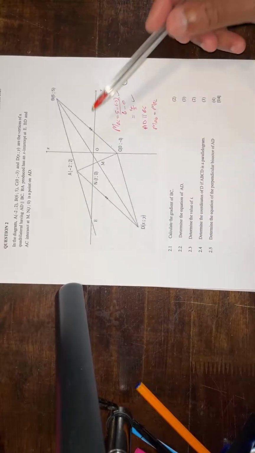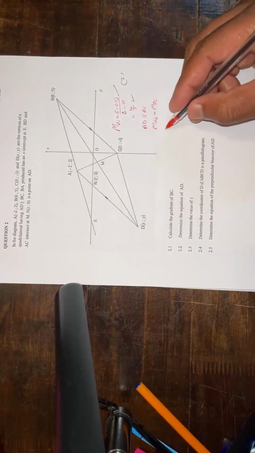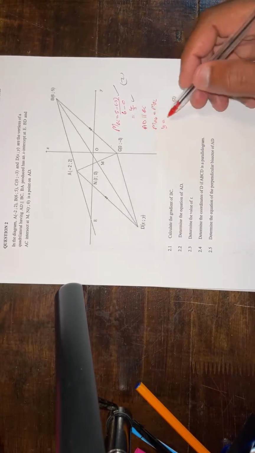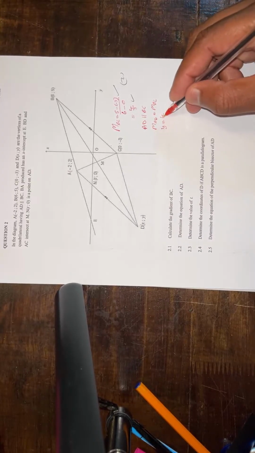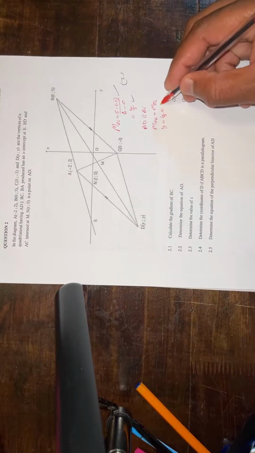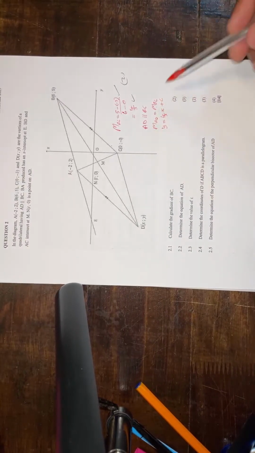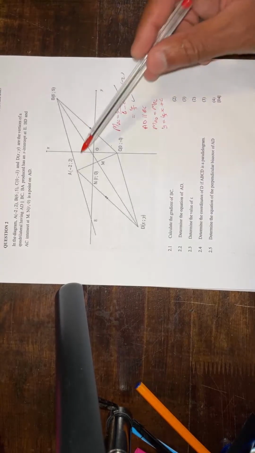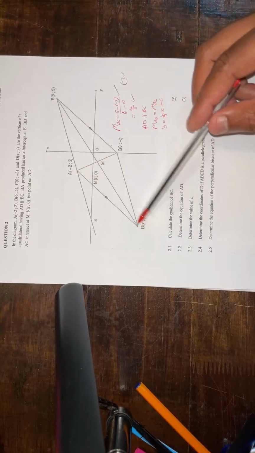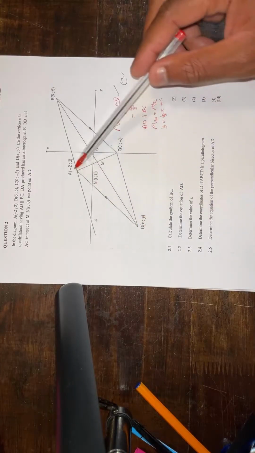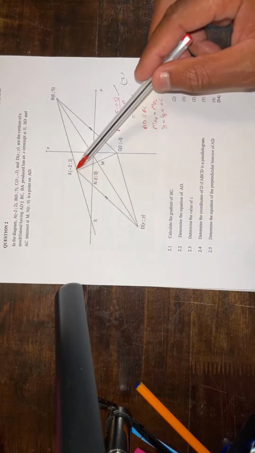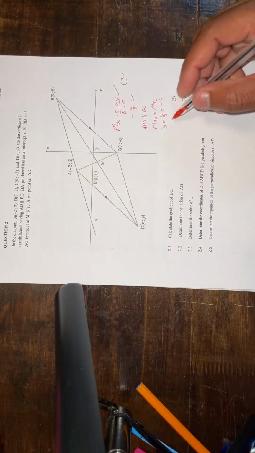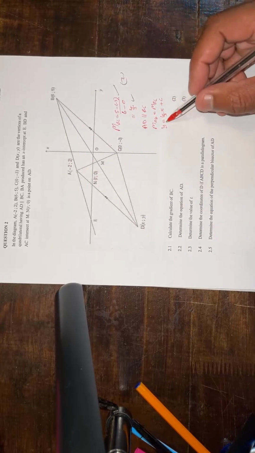Therefore, to determine the equation of a straight line, we say y equals 4 divided by 3 x plus c. To determine the value of c, since we are determining the equation of AD, we can use the coordinates of A.